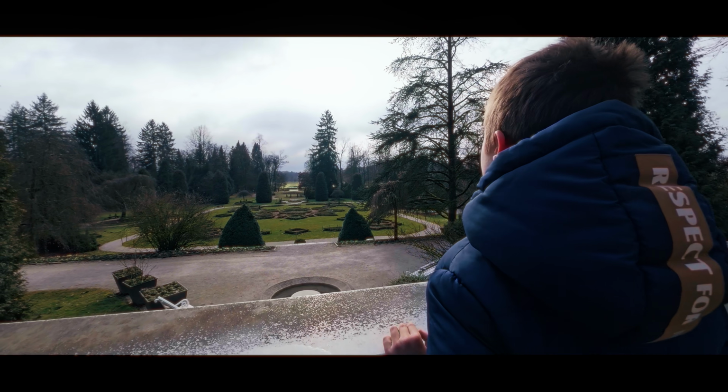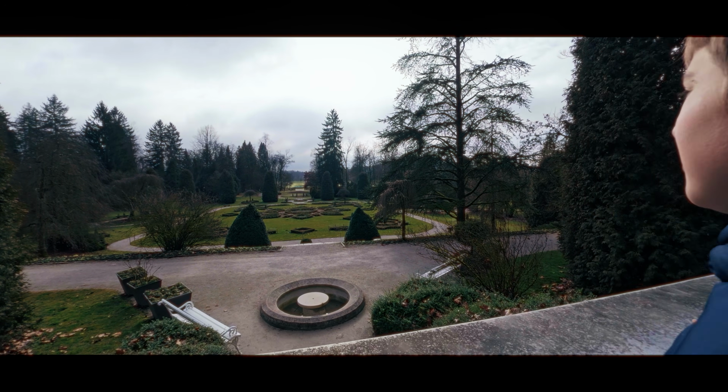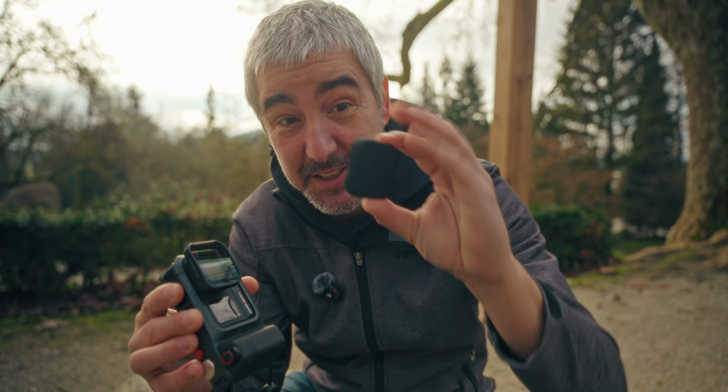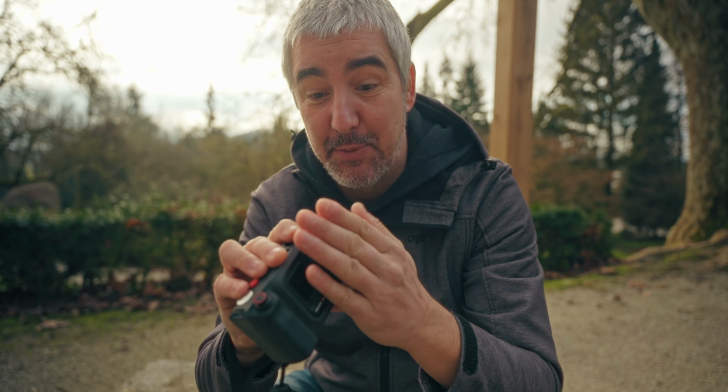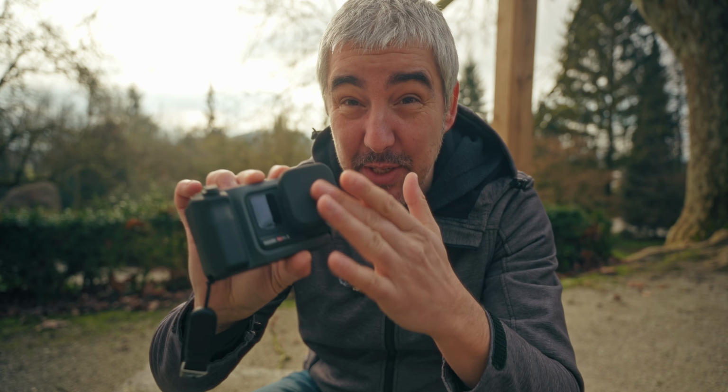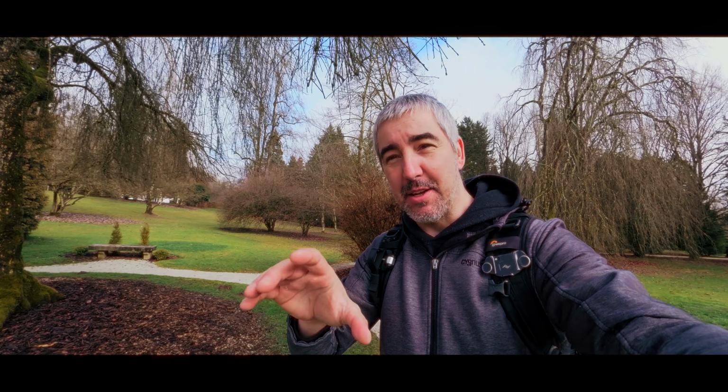Now, the build quality of the cinematic lens is as good as it gets, and you can use the lens housing to actually use it as a lens cover so that you don't damage it. So this is what a vlogging situation would look like with this cinematic lens.